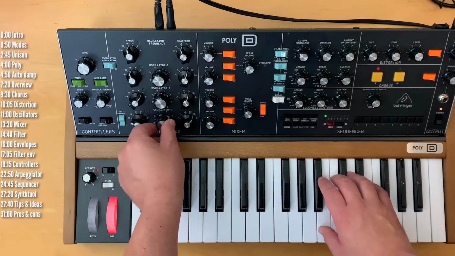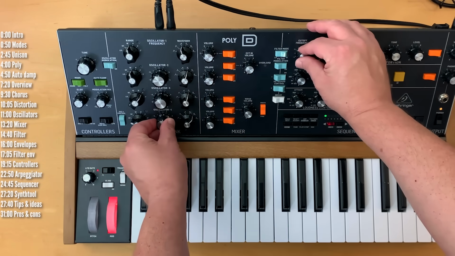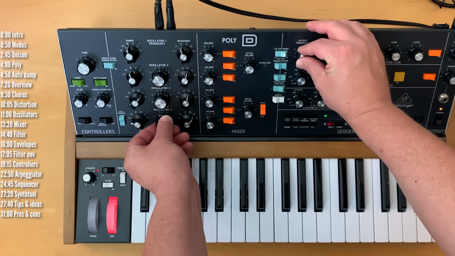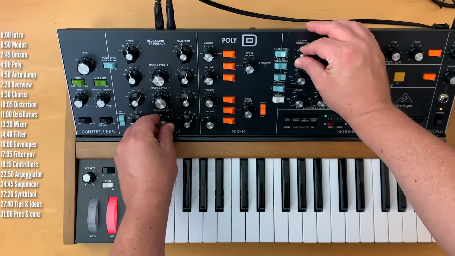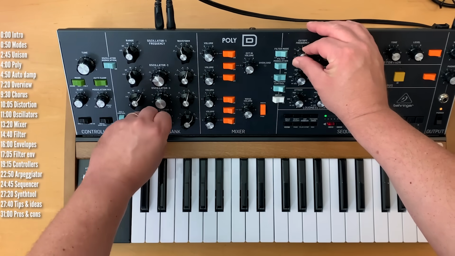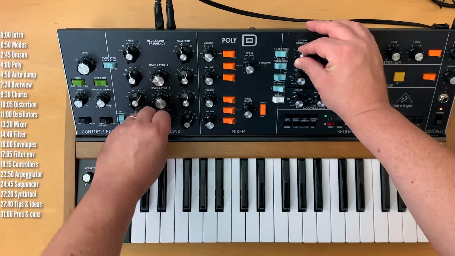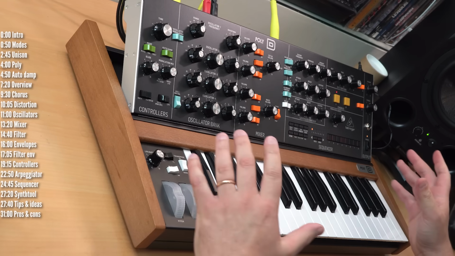And then a final neat little trick with Oscillator 4 modulating filter pitch. Okay, so let's take a look at the pros and cons.